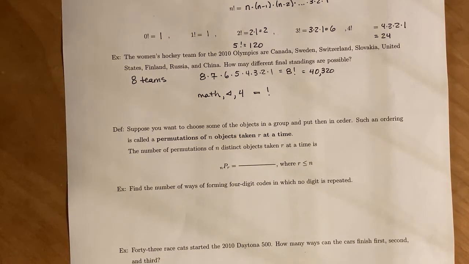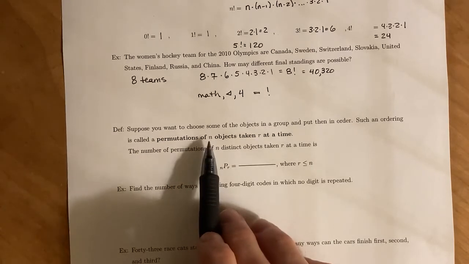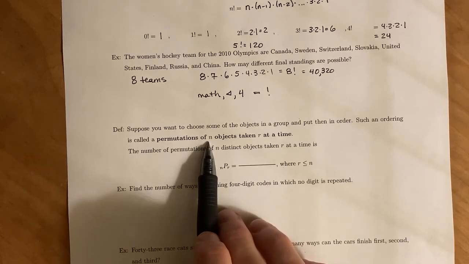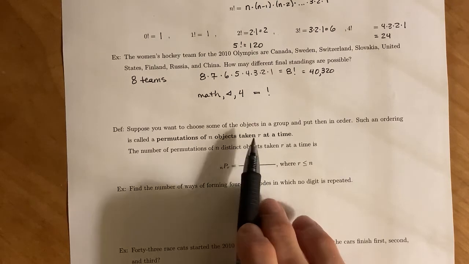And that leads us to permutations of n objects, where you take just chunks of r many of them at a single time. This is a pretty common thing that we want to do. Out of n objects, you want to figure out how many possible ways there are to take r of those n different objects.